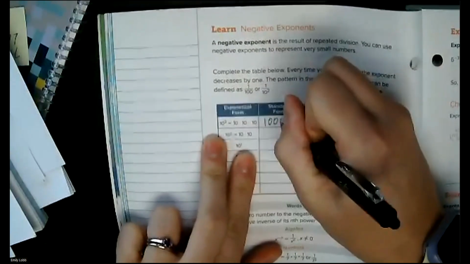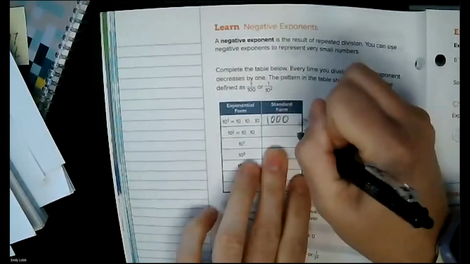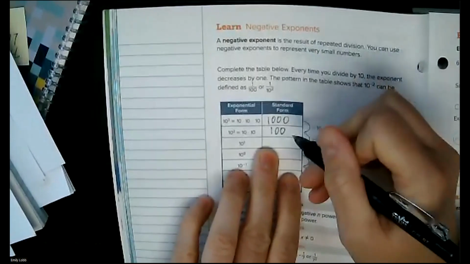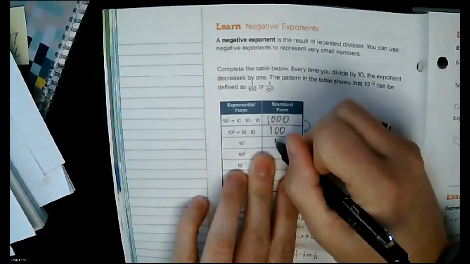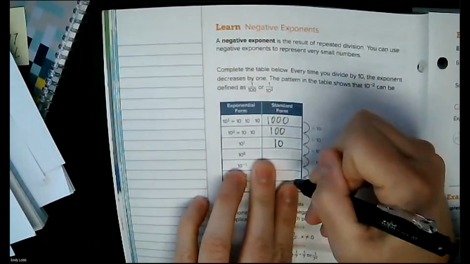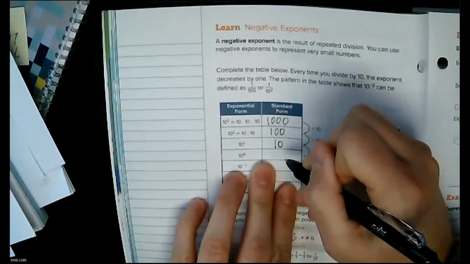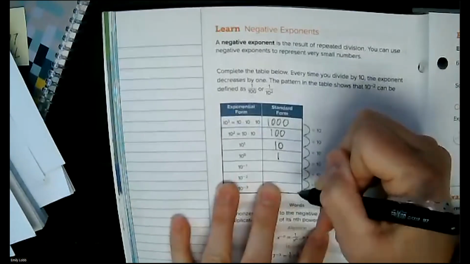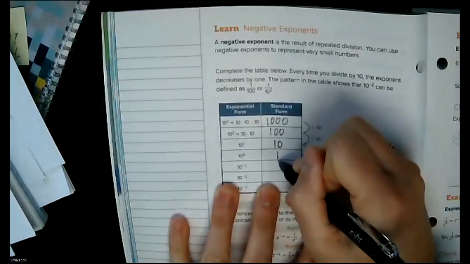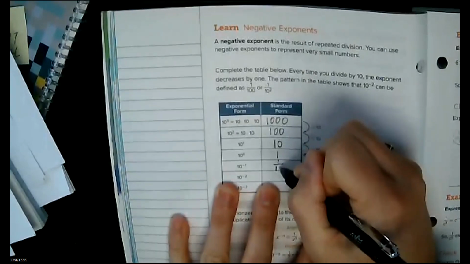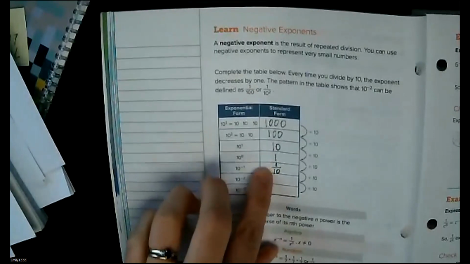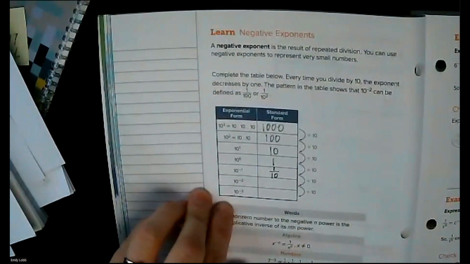So 3 zeros is 1,000. 1,000 divided by 10 is 100. 100 divided by 10 is 10. 10 divided by 10 is 1. 1 divided by 10 is 1/10. 1 divided by 10 is literally 1 fraction bar 10, or 1/10.